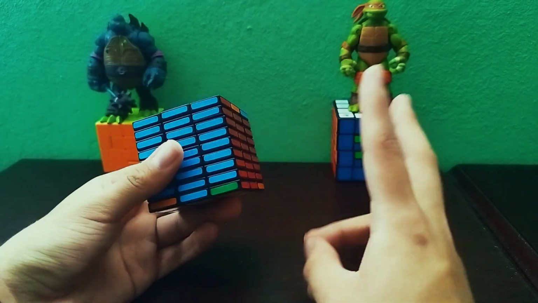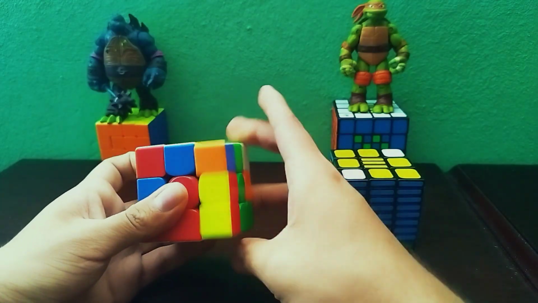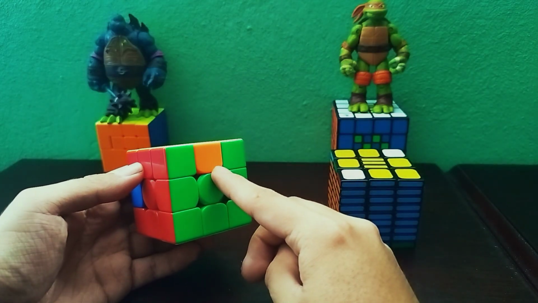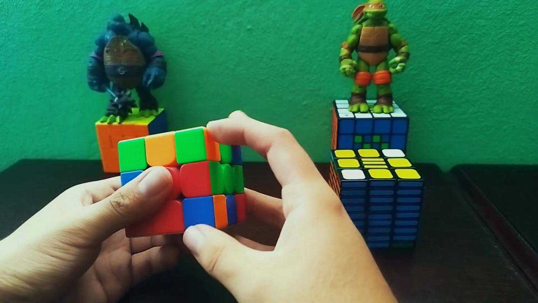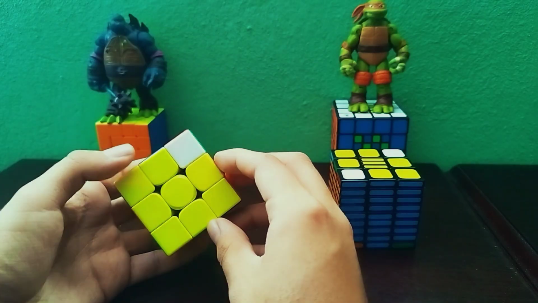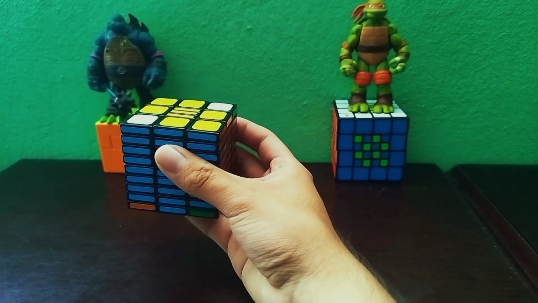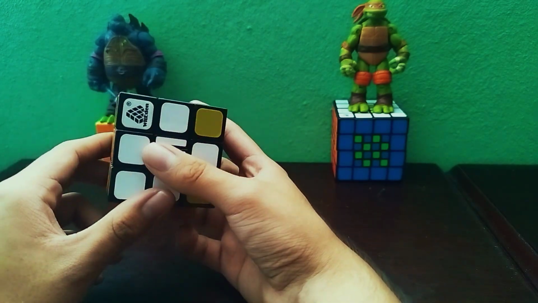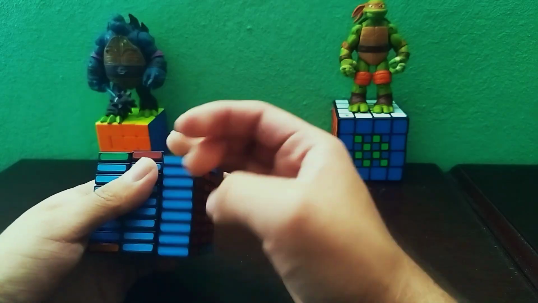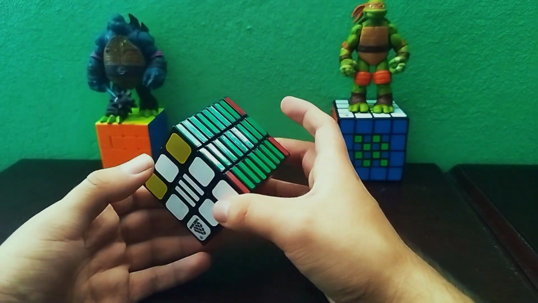So now I'm going to do a kind of U-perm. I mean that we're going to change these pieces, but with an intuitive algorithm. We're going to do this, and as you can see, this makes a permutation of these three edges, but it destroys the other corners. But that's the easiest way to solve this, and as you can notice, I left the corners for the end, so we only have to do this and this and this, and now we're only going to solve the corners.